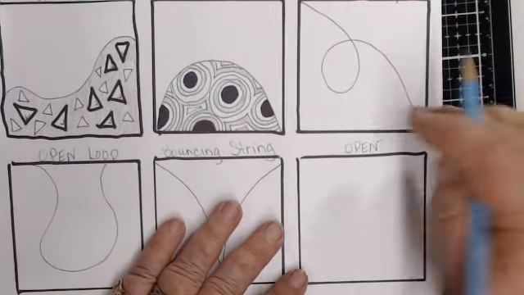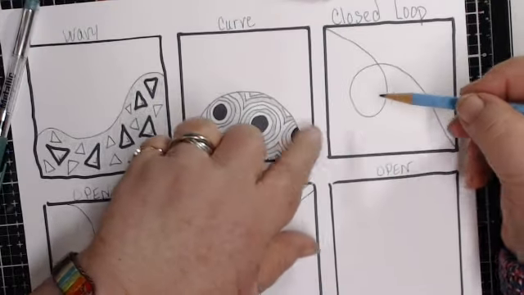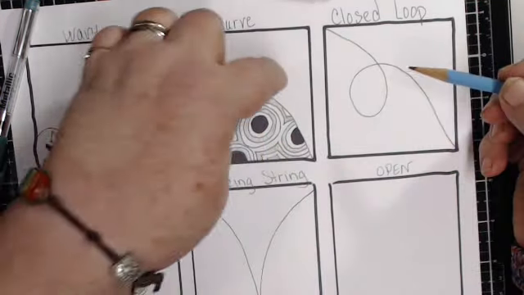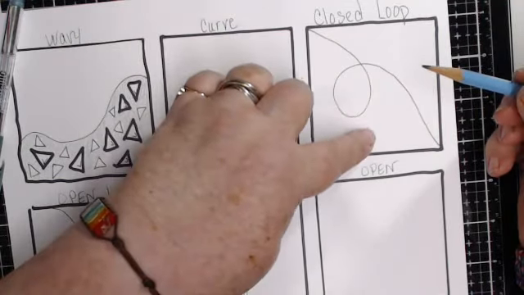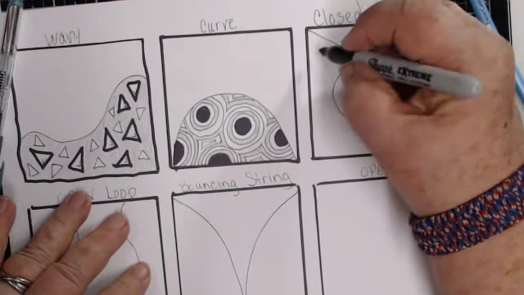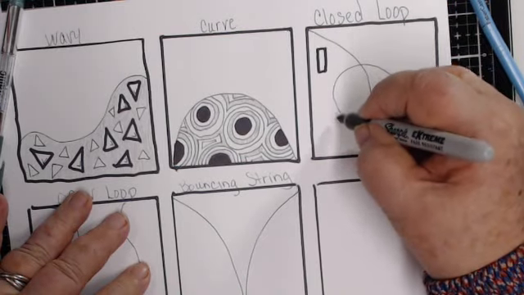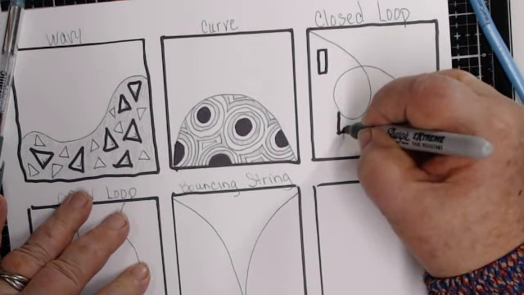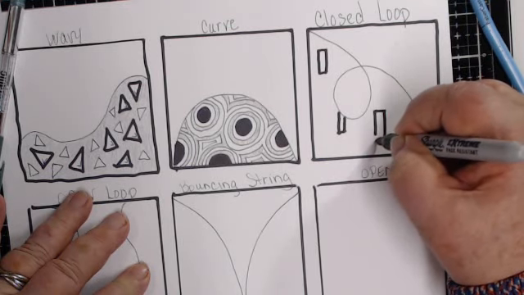Okay, and then he went over to the closed loop. And on the closed loop, he didn't do anything in the loop yet. Now see, all of these are ready. These two are ready for something new. But he went to the closed loop, and what he showed us there was he made some triangles. And of course, they don't have to be triangles. They can be whatever your little heart desires.